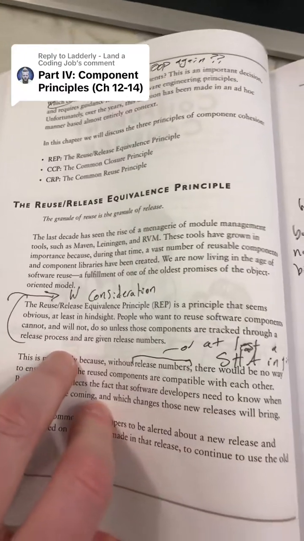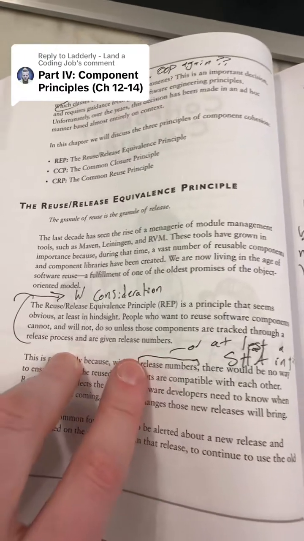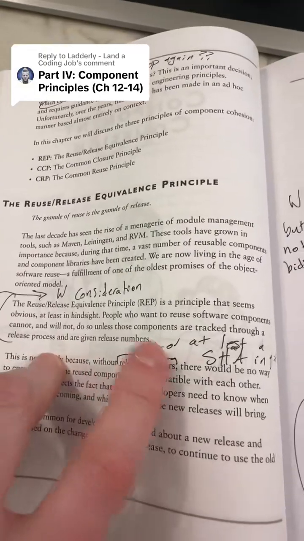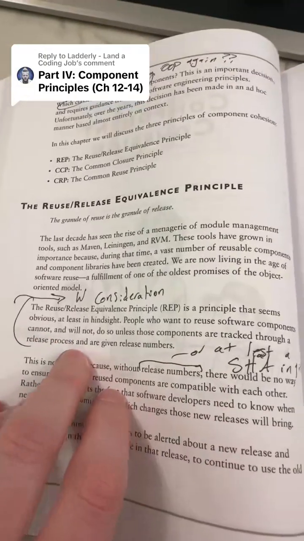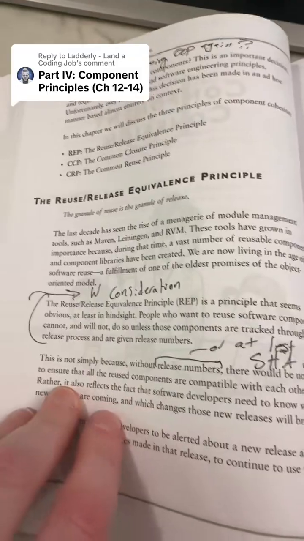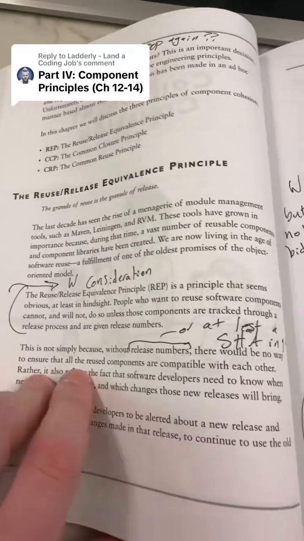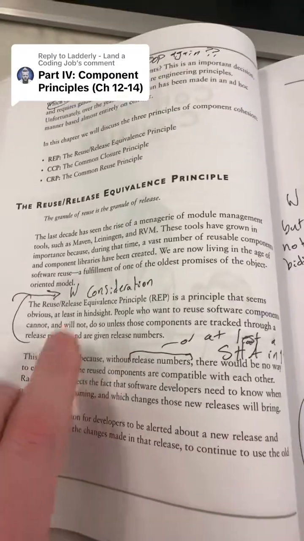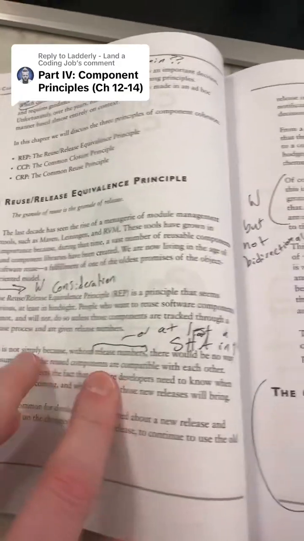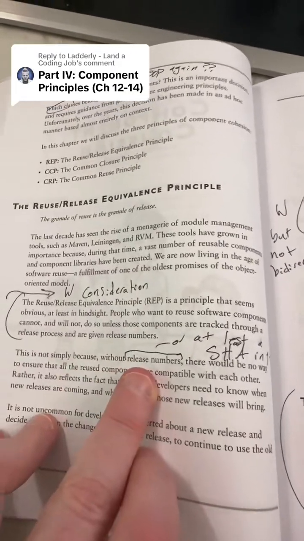REP, really fantastic principle. It says that people who want to reuse software cannot and will not do so unless those components are tracked through a release process. So if you're releasing a library, people are not going to use your library if you don't have version numbers and you can't tell them what changed between versions. They'll just avoid your library. That's super true. Now he talks about release numbers. Those are going to be super helpful.